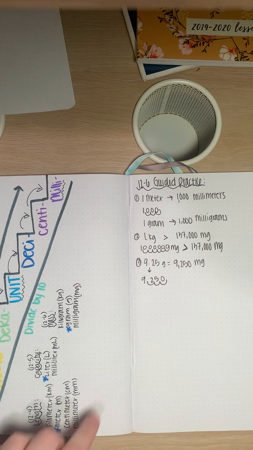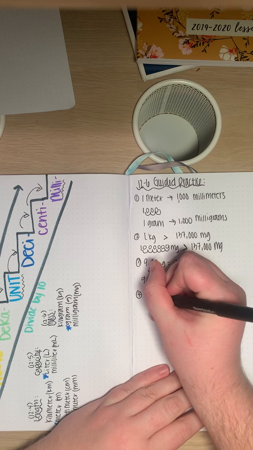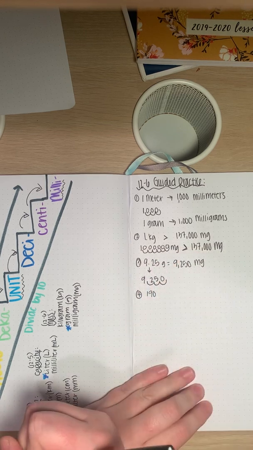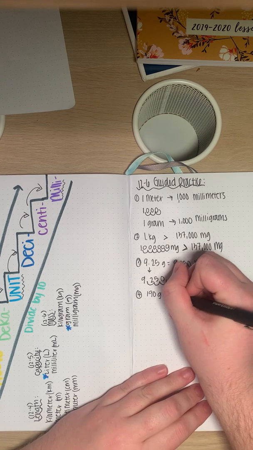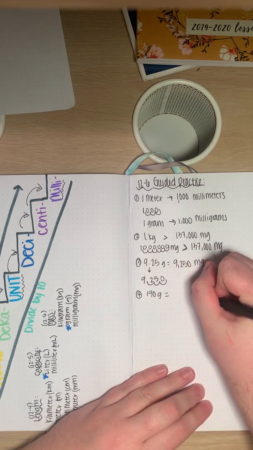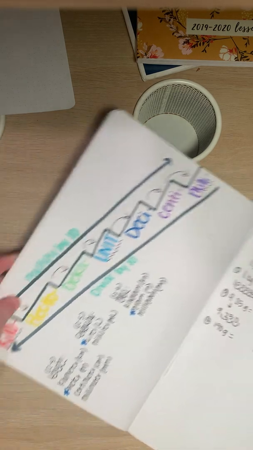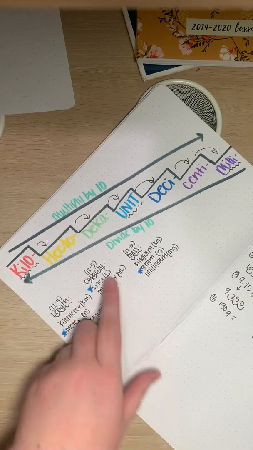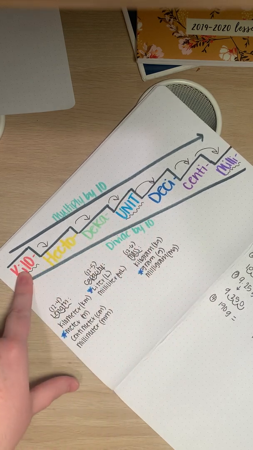So let's move on to question 4. Question 4, I have 190 grams. There's my base unit again, grams. And I'm going to convert that into kilograms. Okay, so we're going to go the opposite way. So let's pull out our stairs one more time. So my unit right here, grams, and I need to get to kilo.